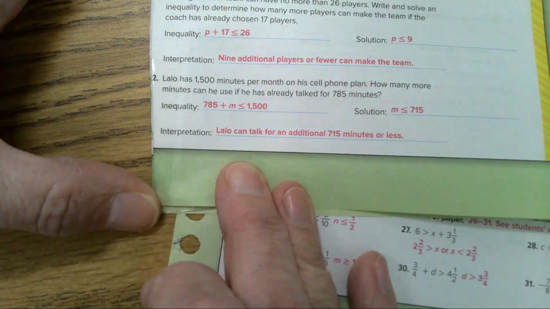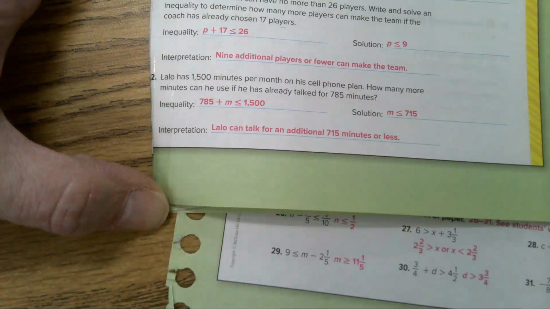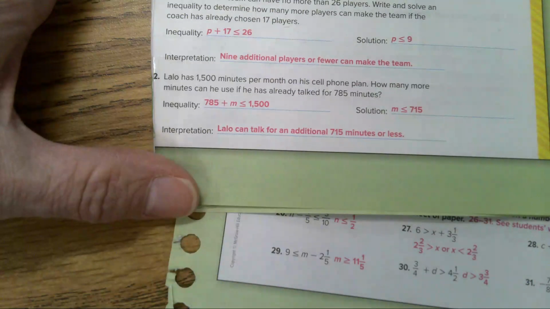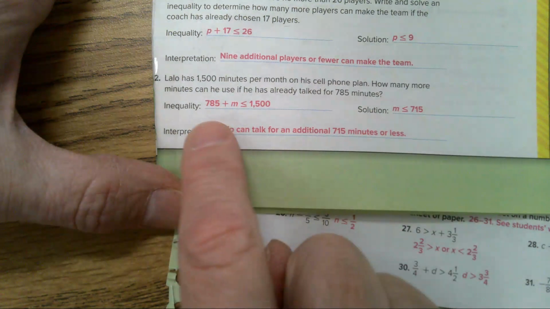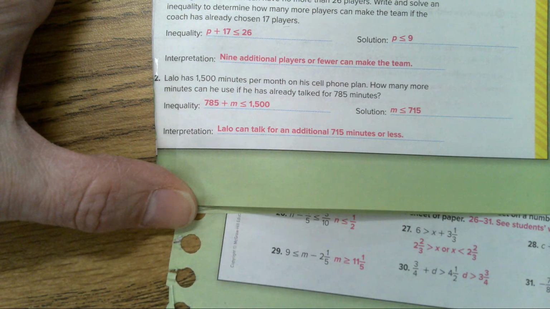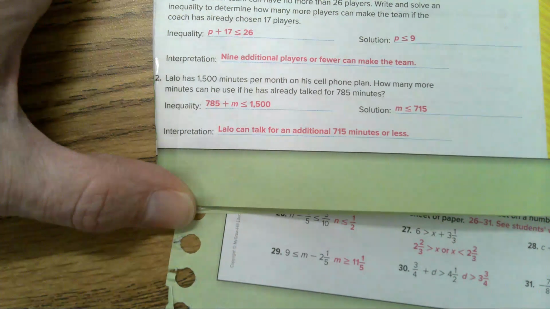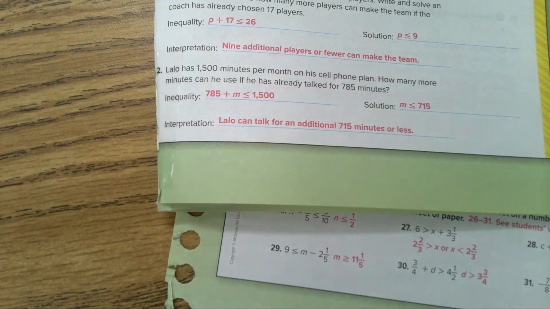Lalo has 1,500 minutes per month on his cell phone. How many more minutes can he use if he has already talked for 785 minutes? Well, 785 plus M is less than or equal to 1,500. The solution is M is less than or equal to 715. Any questions? The door's not locked. You can let that person in.